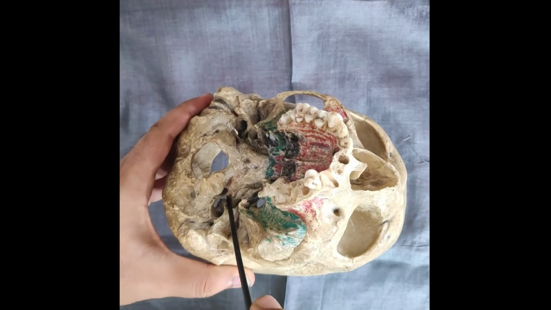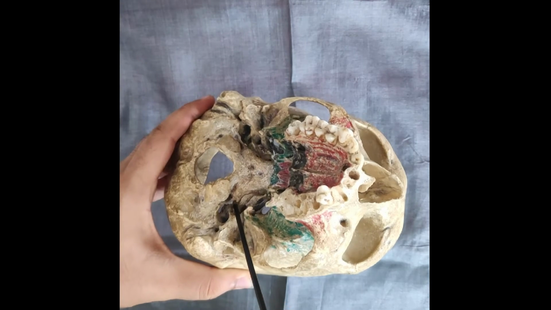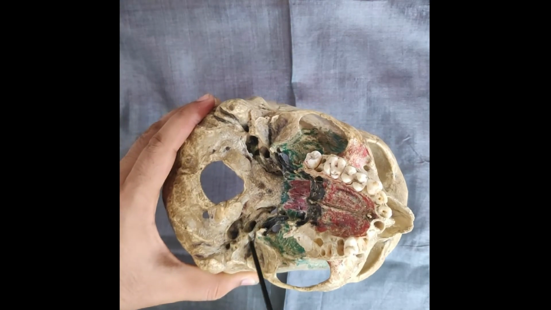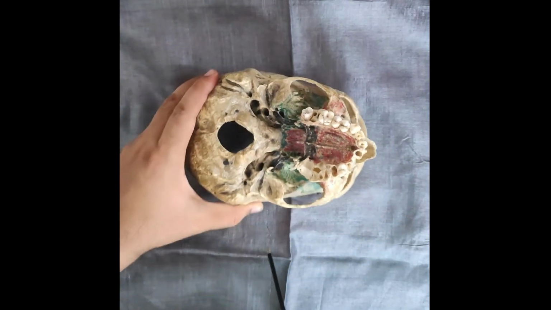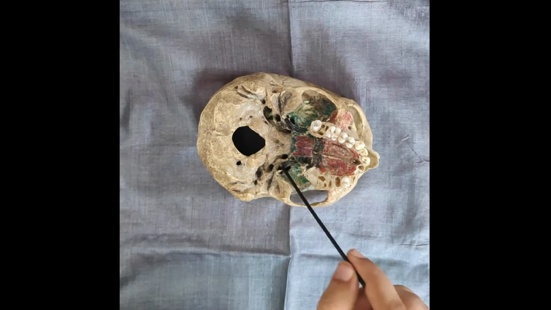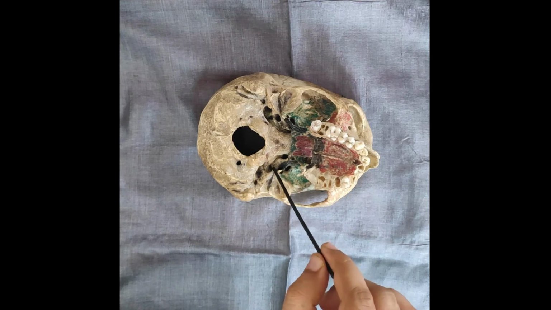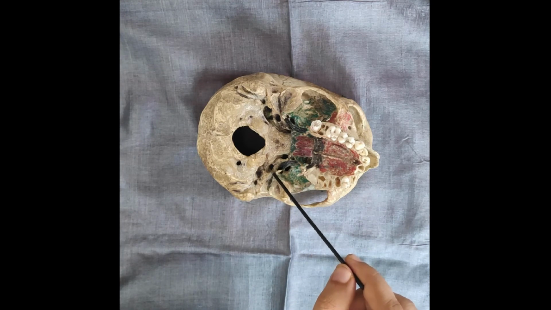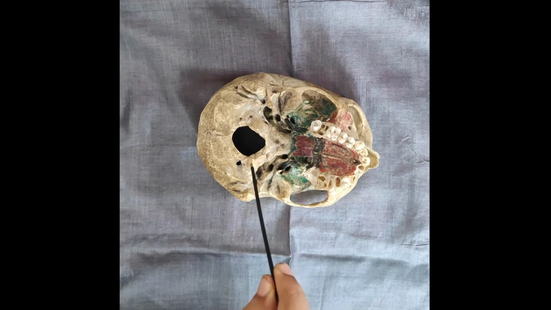The foramen is bounded in front by the jugular fossa of the petrous temporal bone, and behind it is bounded by the jugular notch of the occipital bone.